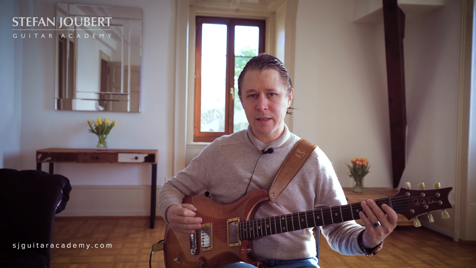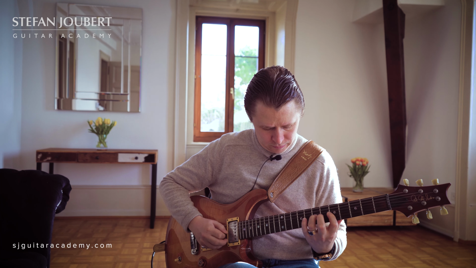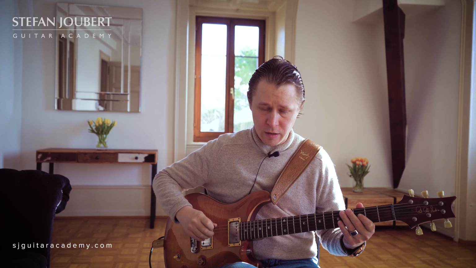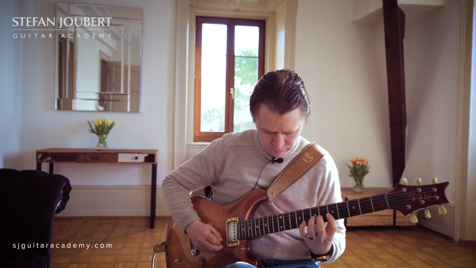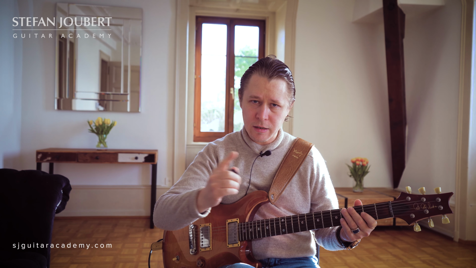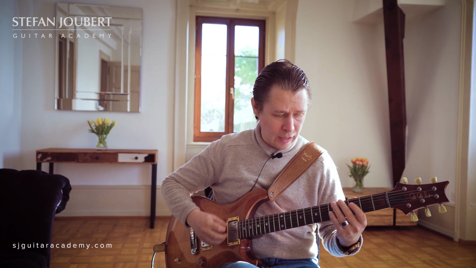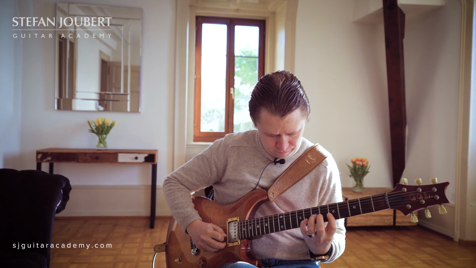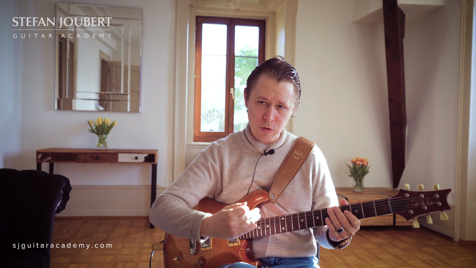So let me play that again. Basically, that was a sequence. What I've done, instead of playing the pentatonic scale just going up, is I chose to play a sequence in threes, which goes like this. The main thing of the sequence is it delays the time for me to get to the note I'm targeting, which in this case is the root note in A. So the sequence allows me to have a bit more time to get to that A.